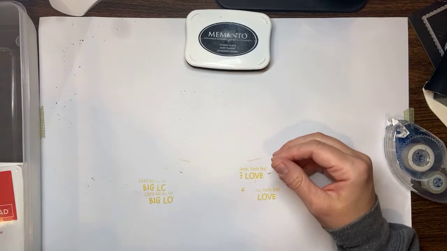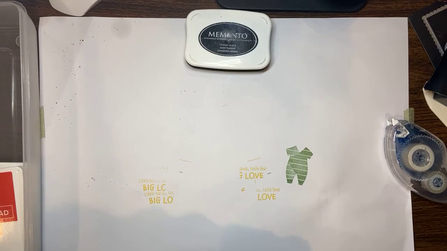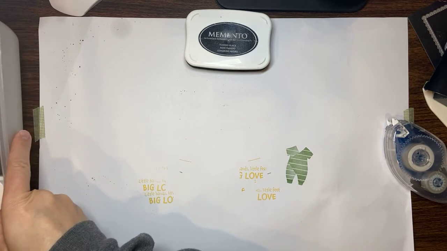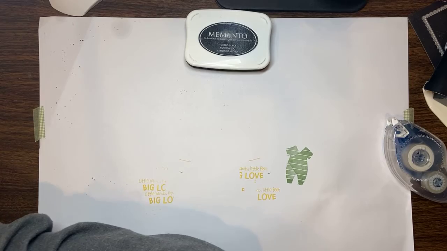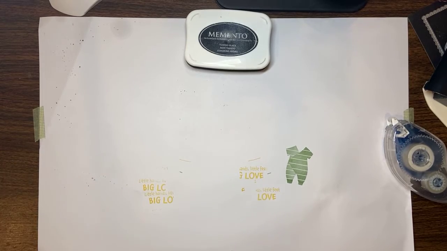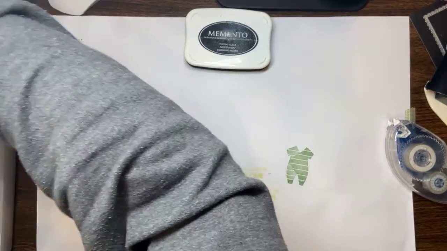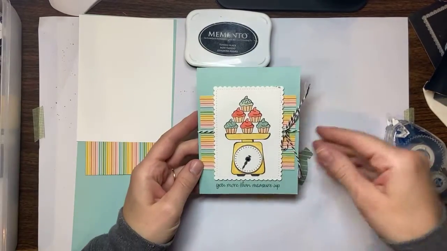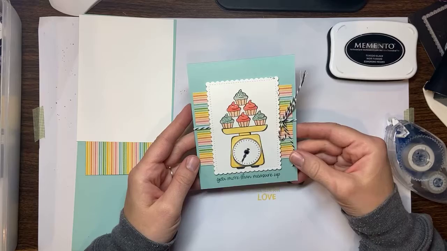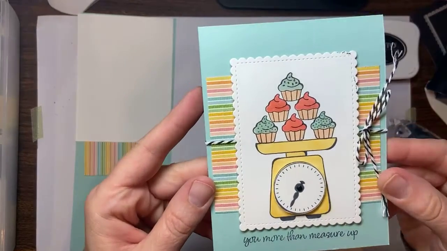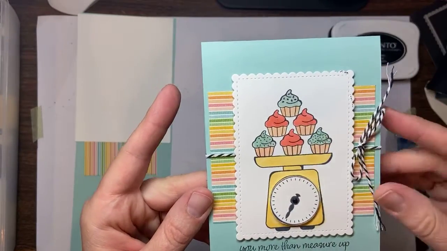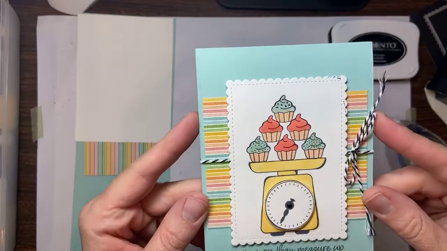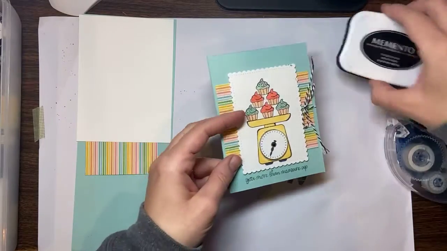Okay, moving on. Our next card is going to be using the cupcake part of the stamp set. And this is where my yellow image shows up. I'll also give you a look at what it looks like here. So this is the second one, and I don't know if you can tell really well, but this is one of our techniques. We're gonna show you how to make the cupcake frosting look shimmery like that.